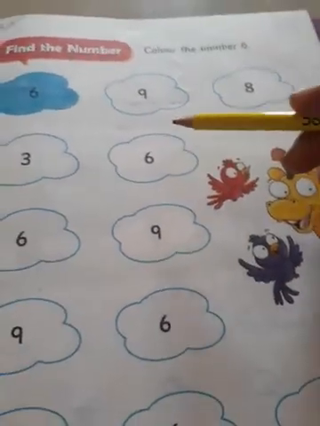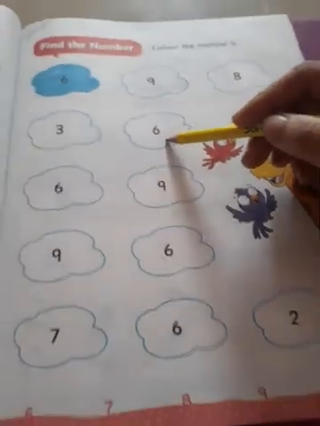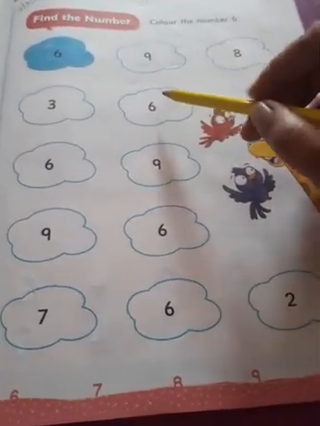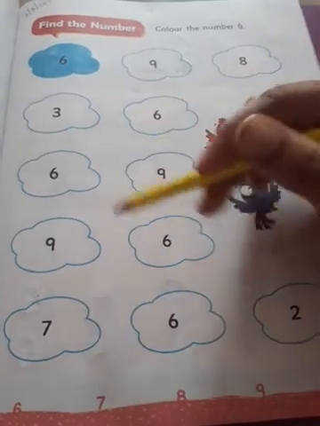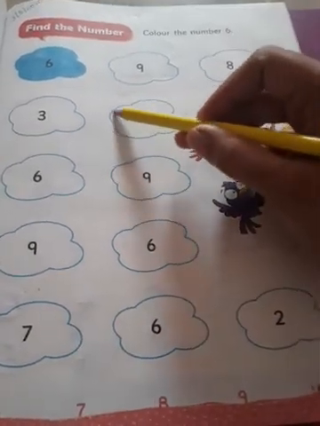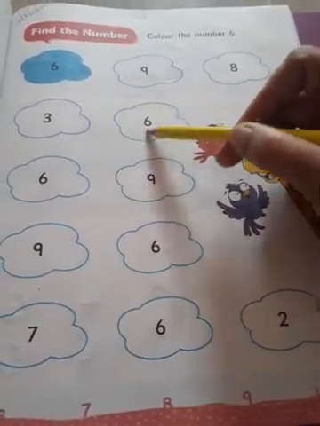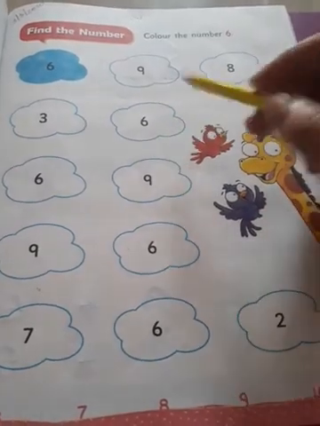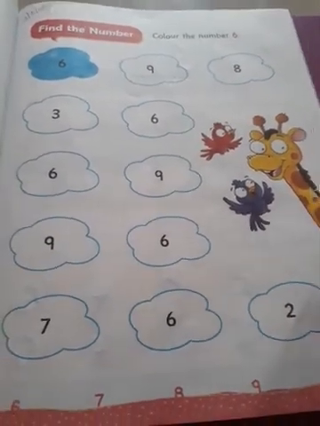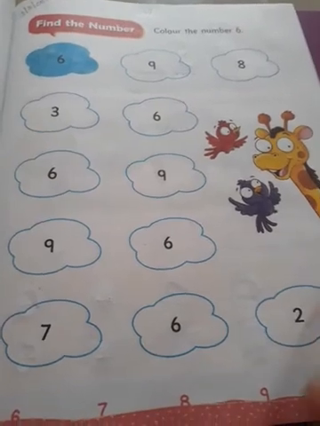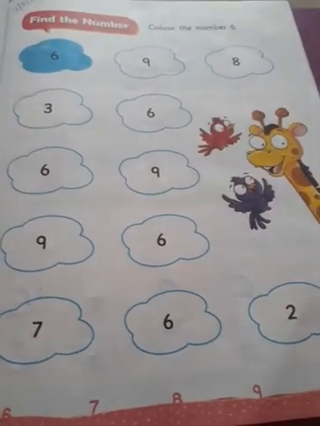So now what you have to do? You have to find the number 6 here. See, so you have to color this cloud with your blue color crayon. Okay, like that you have to color the cloud. So find the number 6 and color the cloud. Okay, then now turn the page.